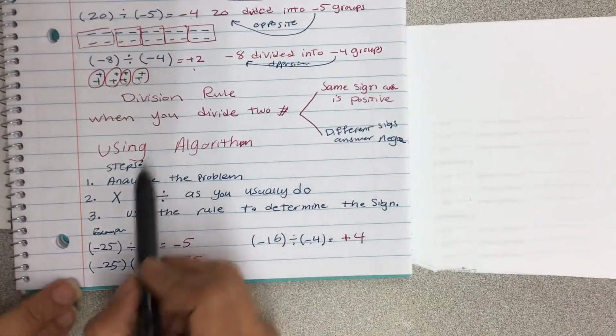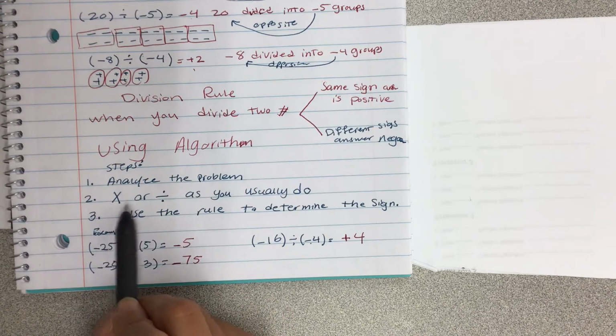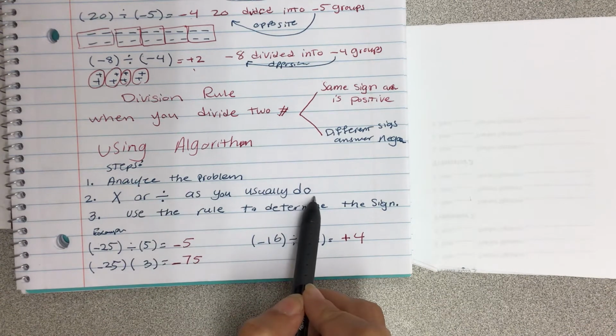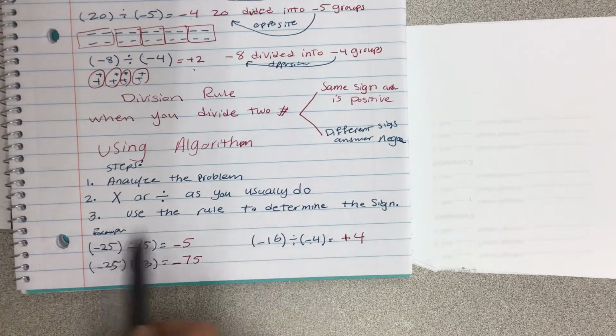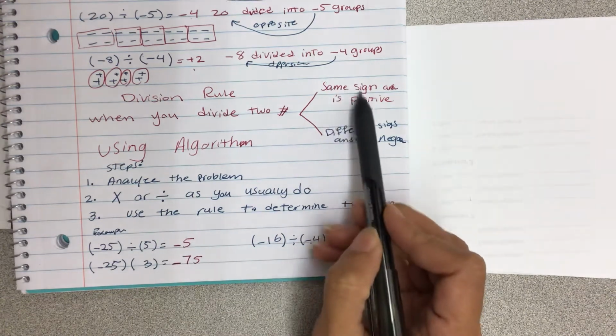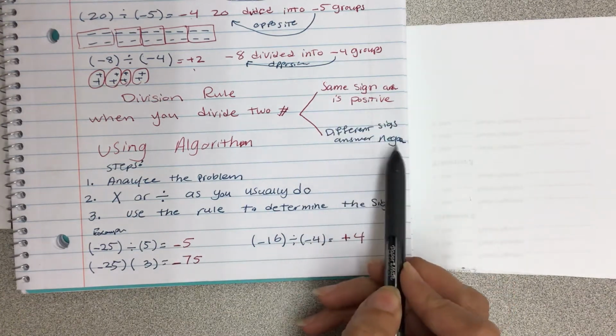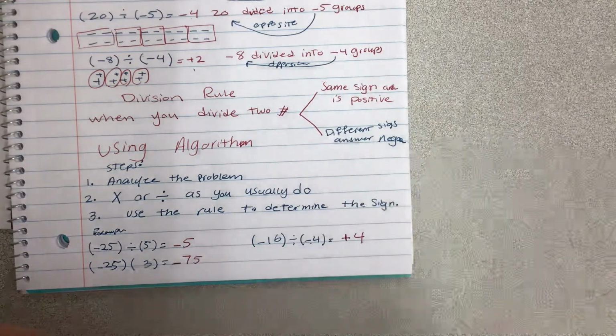When you're using the algorithm, you just analyze the problem as always, and then you multiply and divide as you usually do. Then you're going to decide about the rule. Remember, we have a rule for the sign: if they have the same sign, it's positive; if they have different signs, it's negative. And that's the same for both multiplication and division.